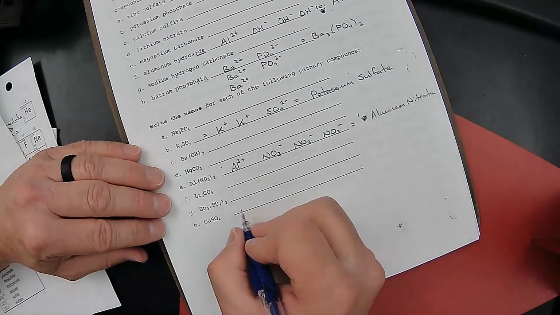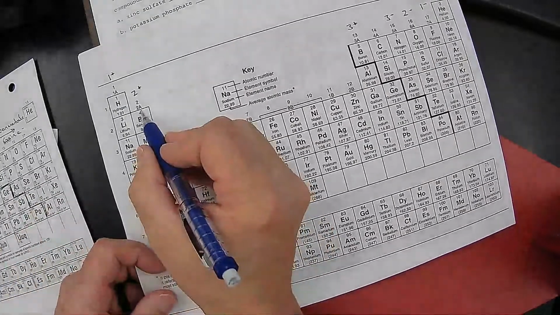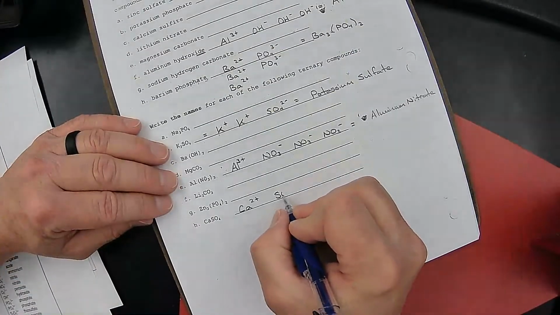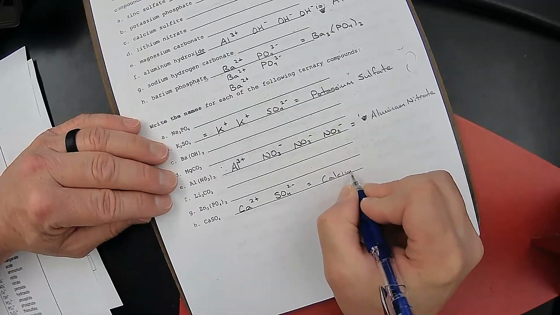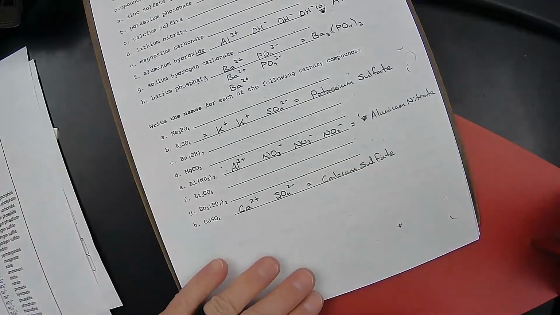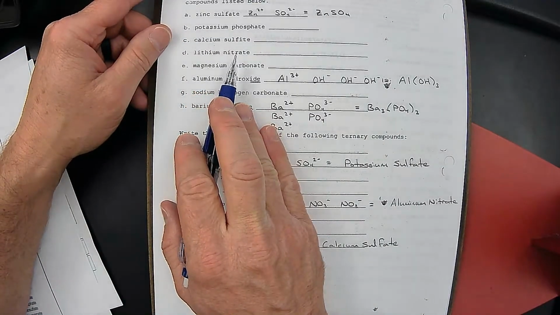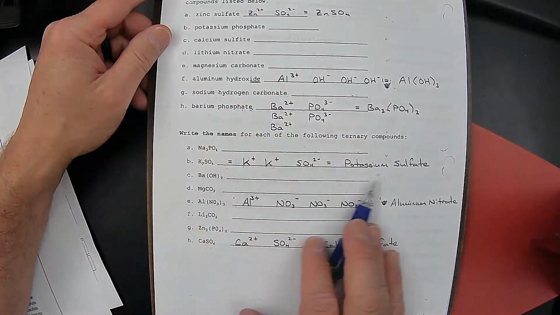Finally, the Ca, column 2A, so forming a 2 plus charge, and SO4 grouping, sulfate, forming a 2 minus charge, so those cancel out, and we just simply have calcium sulfate. I hope this helps in understanding ternary compounds involving polyatomic ions, going from the names to the formulas, and also from the formulas to the names.